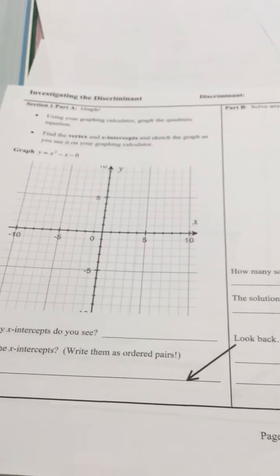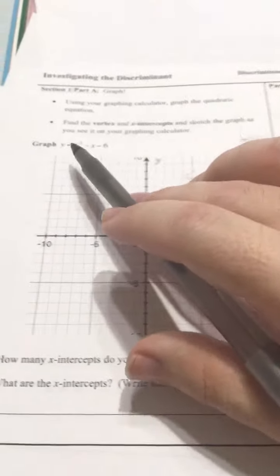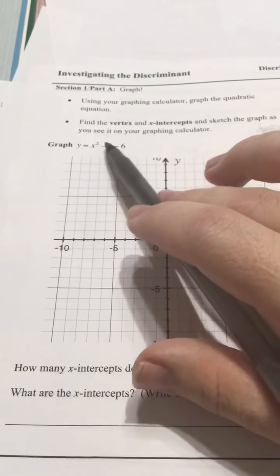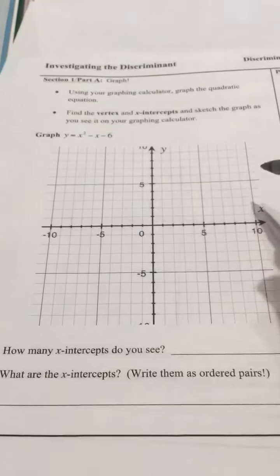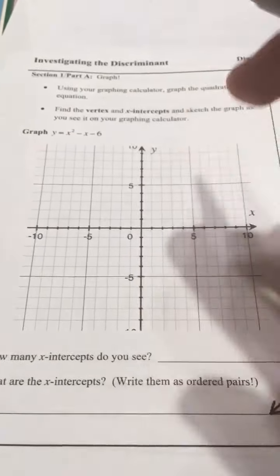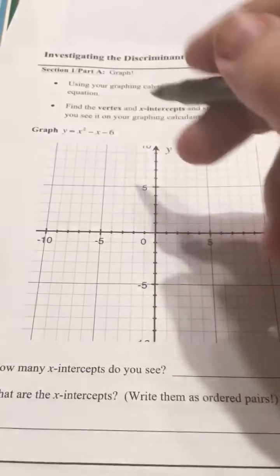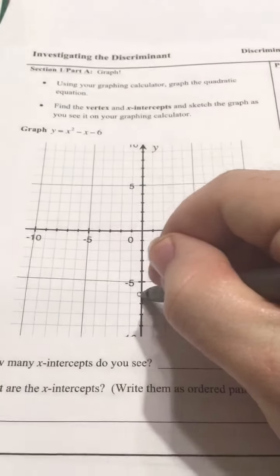Hi. So today we're going to be continuing looking at the discriminant as well as our quadratics. We're going to look at solving them. So here they're saying to graph our x squared minus x minus 6. With that, if we graph it, I'm just going to draw a rough sketch. What we're going to see is if we plug in 0 for x, we're going to get negative 6.